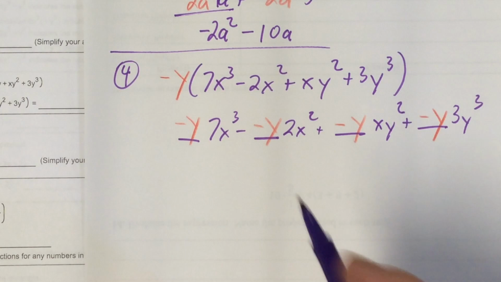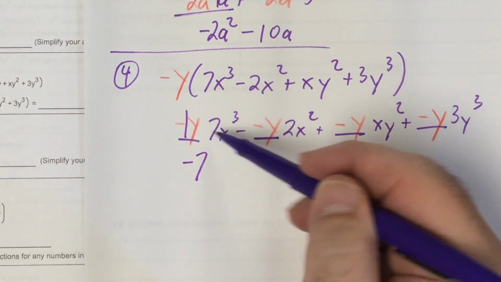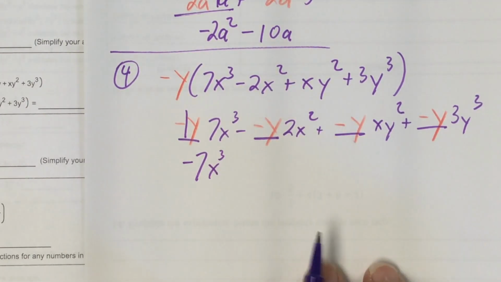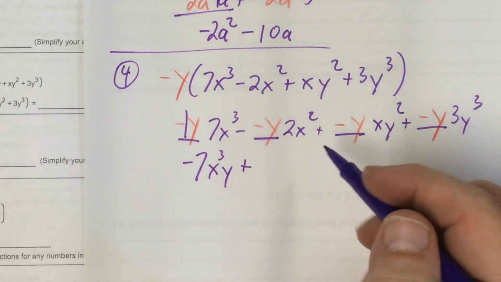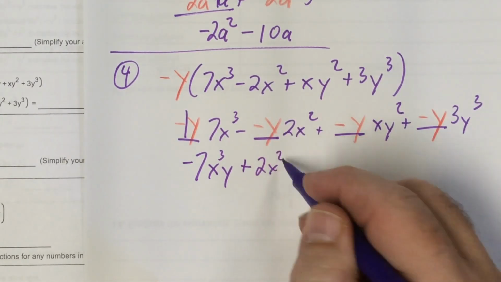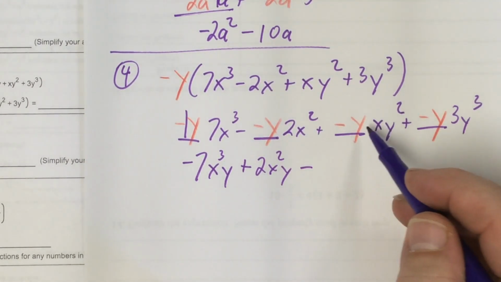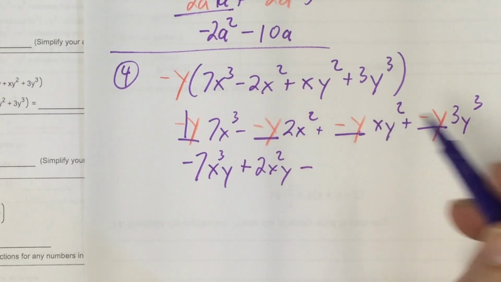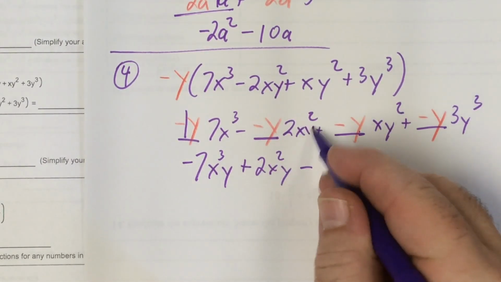So we have a negative y times 7. That's going to be negative 7, because there's a 1 understood to be there. X to the 3rd times y. Well, there's no y to combine this with, so we're just going to write this as x to the 3rd times y. Minus a negative is going to give me a plus, so that's going to be 2x squared times y, 2x squared y. Plus or minus, so that's going to be negative. We have y times, I feel like I didn't write something in this question. Yeah, I'm missing something here, guys. In case you might have noted that, there's supposed to be a y here, and I failed to write that.